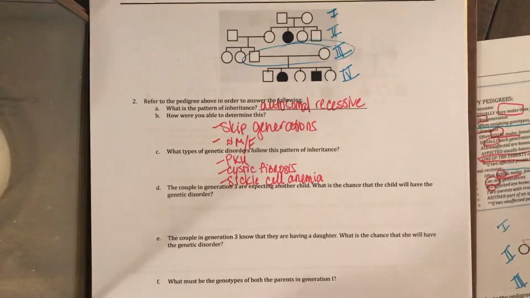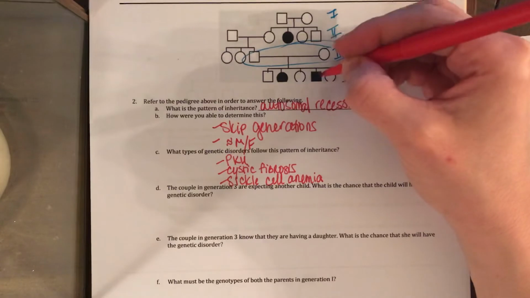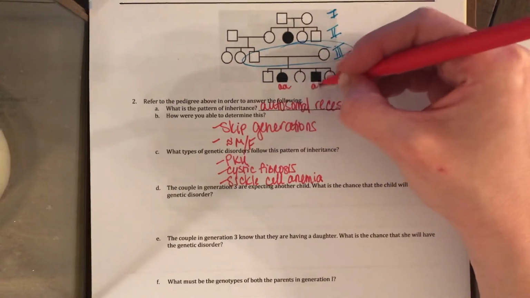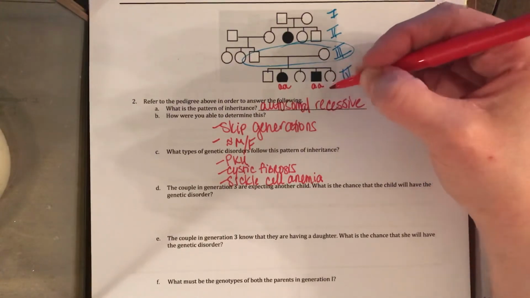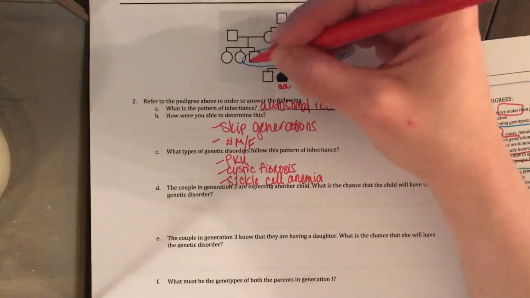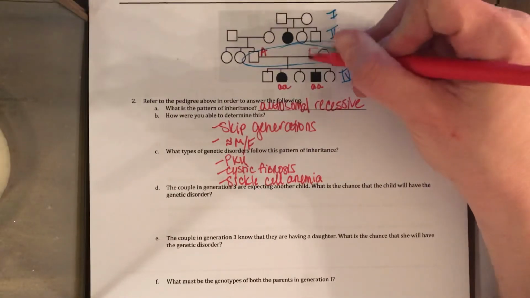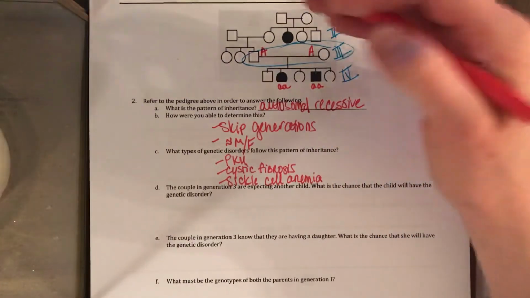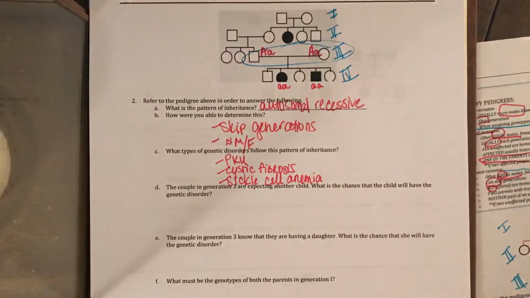So the two children, this daughter and this son, both have the condition, so they must be homozygous recessive. If they had a dominant allele, they would not have the condition because it's recessive. Both of the parents do not have the condition, so they must have a dominant normal allele. But in order for them both to have a child with the condition, both parents must be able to pass down a recessive allele.